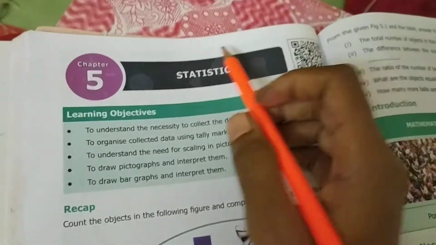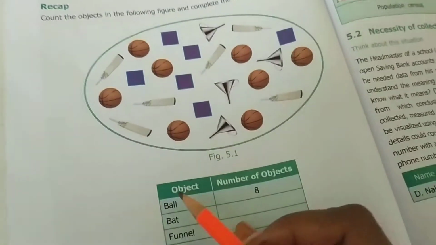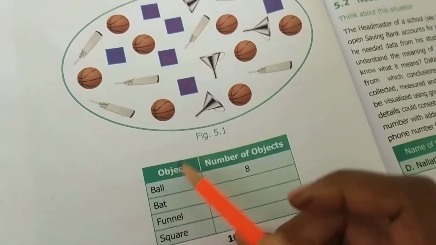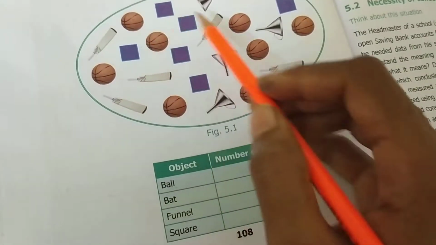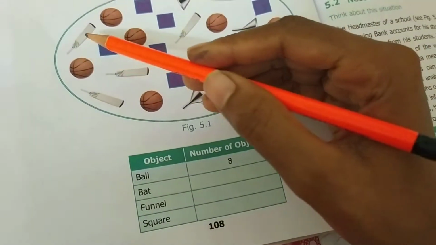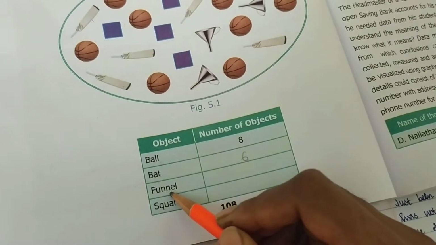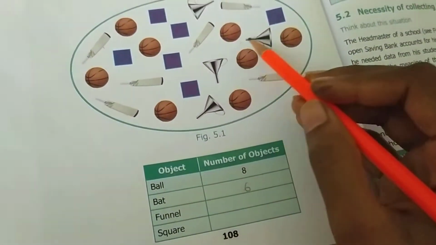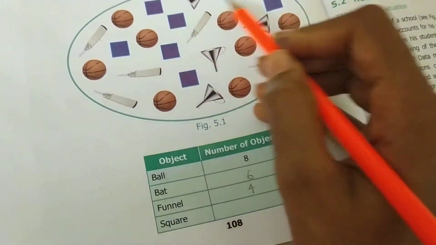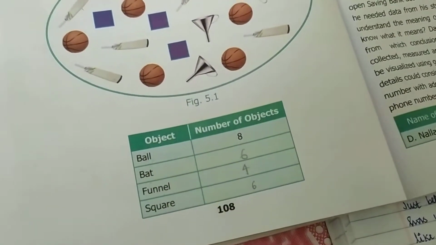The new chapter is statistics. For example, they have given objects. The number of balls we have is 8: 1, 2, 3, 4, 5, 6, 7, 8 balls. Bats: 1, 2, 3, 4, 5, 6, so 6 bats. Funnels: 1, 2, 3, 4 funnels. Squares: 1, 2, 3, 4, 5, 6. Okay, these are my objects.